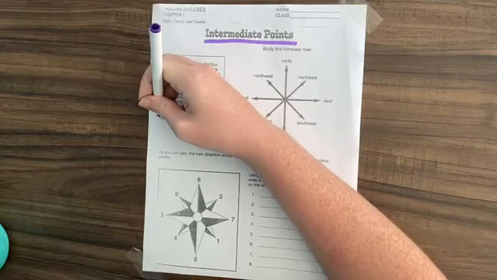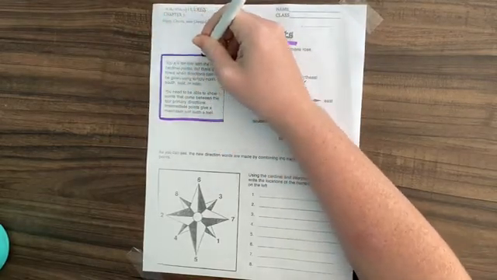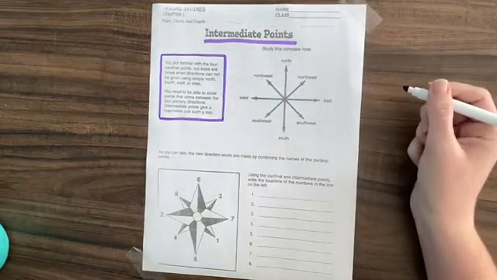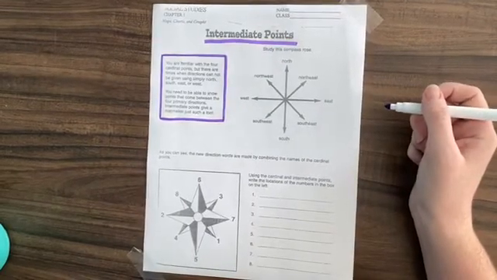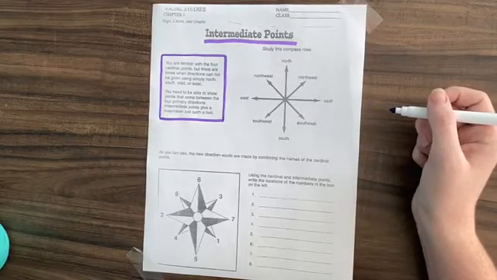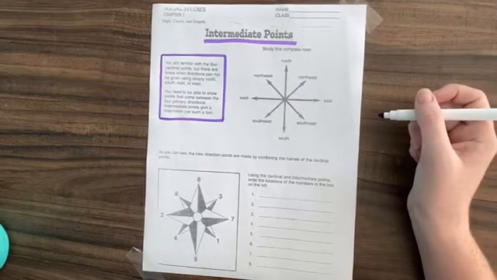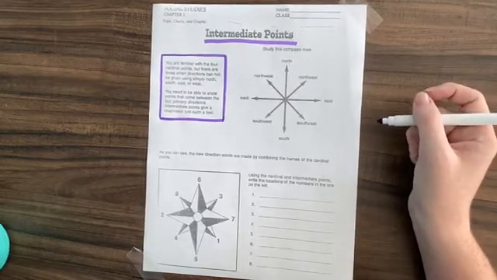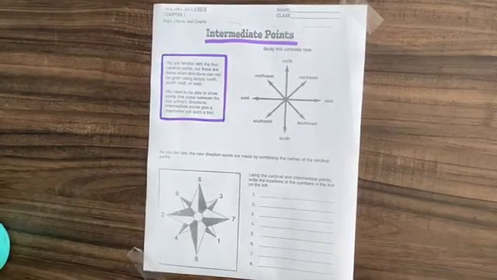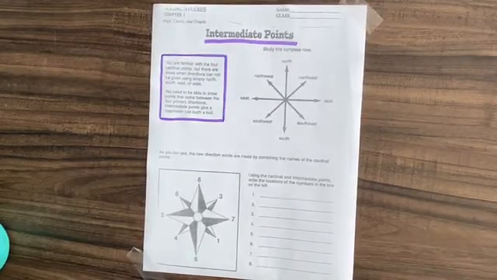So I'm going to need you to pause the video after I read this to you and write this in your notebook, okay? You are familiar with the 4 cardinal points, but there are times when directions cannot be given using simply north, south, east, or west. You need to be able to show points that come between the 4 primary directions. Intermediate points give a map maker just such a tool.